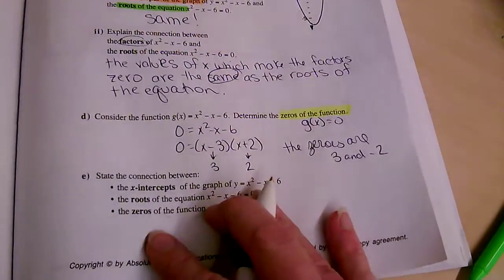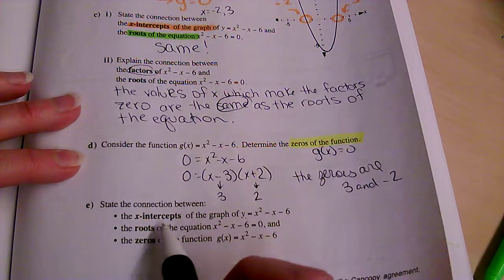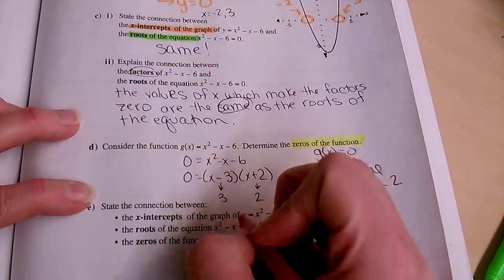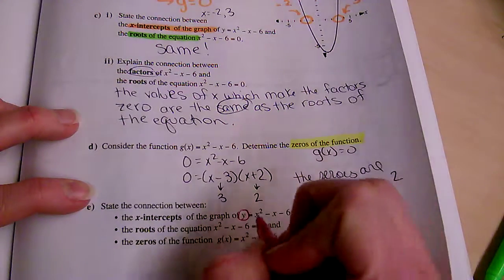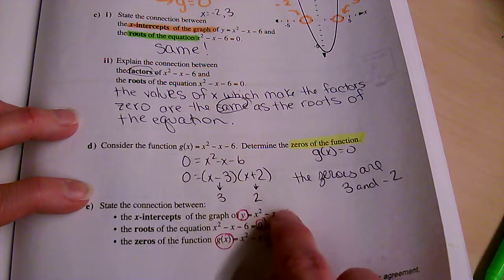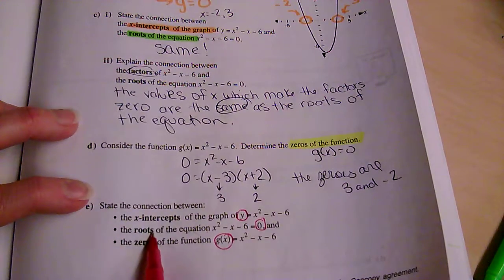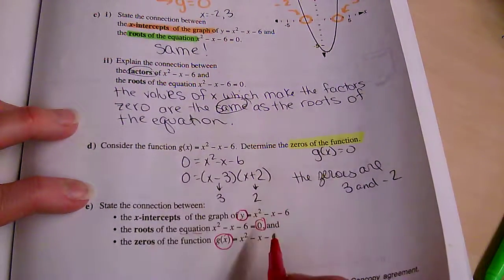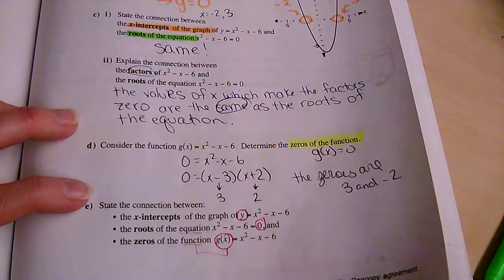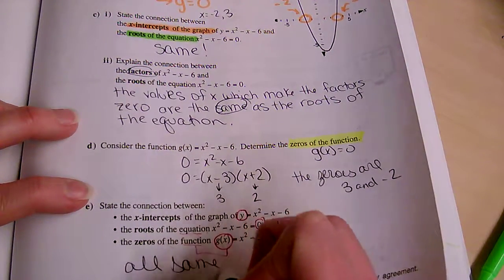State the connection between the x-intercepts of the graph of y is equal to x squared minus x minus 6 and the roots of the equation. Notice the differences, I'll just circle in red. I've got y is equal to, this is set equal to 0, and this is a function. So the trinomial stays the same. It's just that the graph is going to be in terms of y is equal to something. The equation is going to be equal to 0, and then the function is going to be listed as either g of x or f of x or whatever. So all the same values.